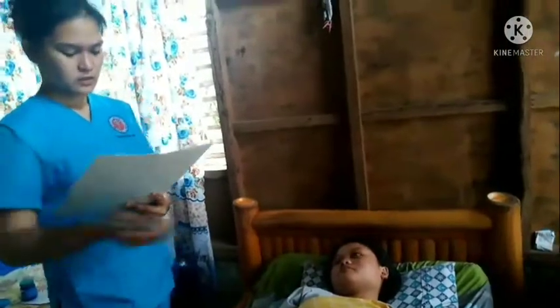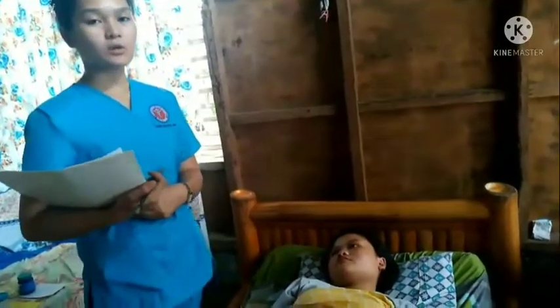Okay. Sige. So, if you are in doubt, you can check whether the client can swallow. You can ask her to cough or check the gag reflex. So, since we have already made sure that our client is able to swallow, we are going to proceed.